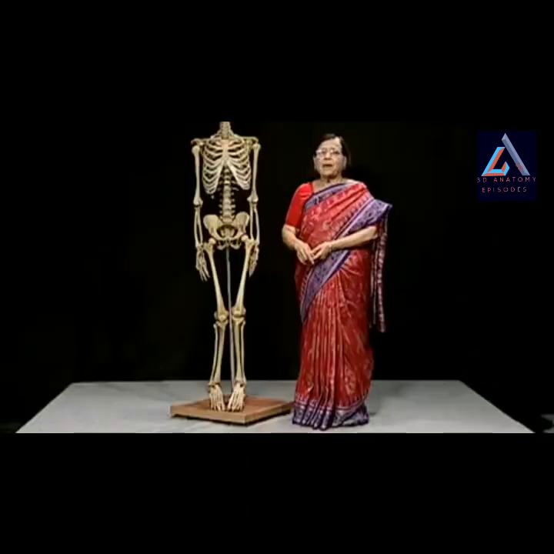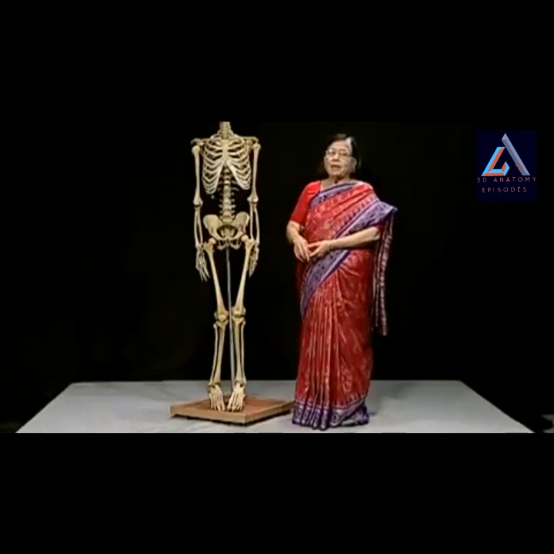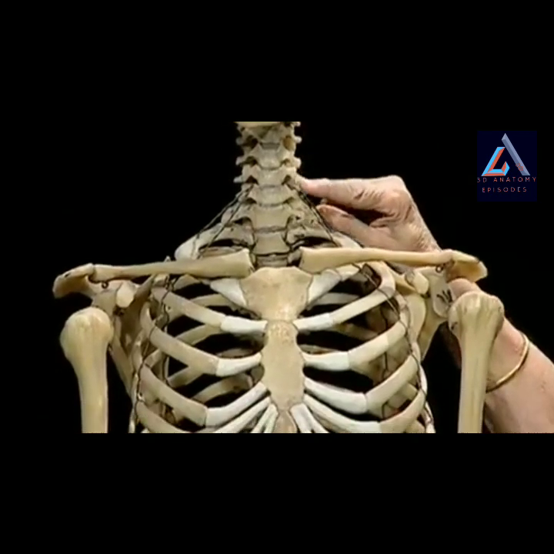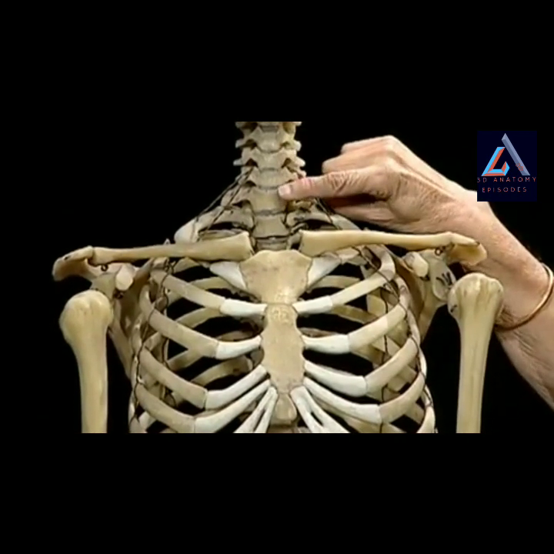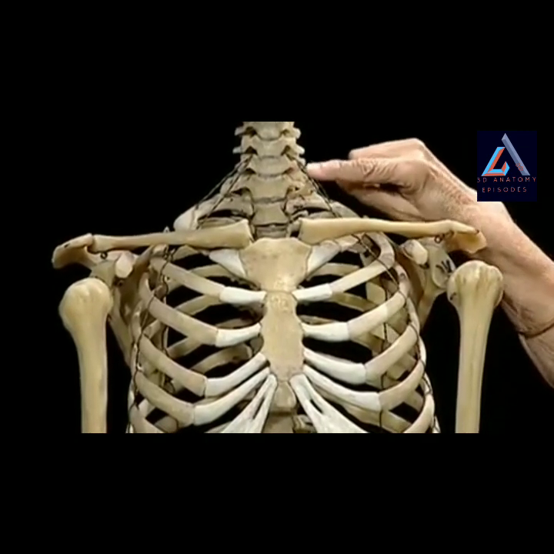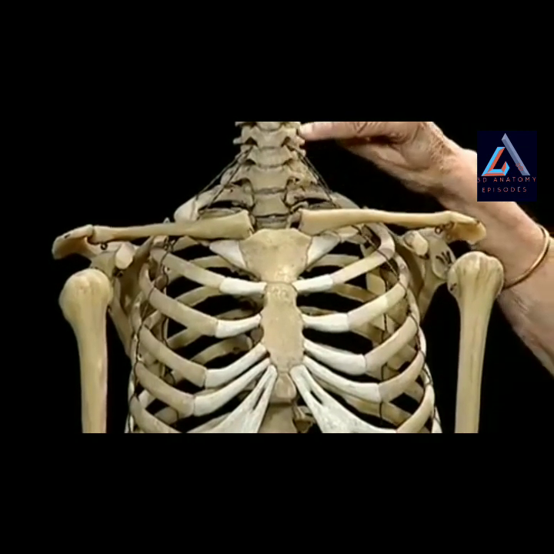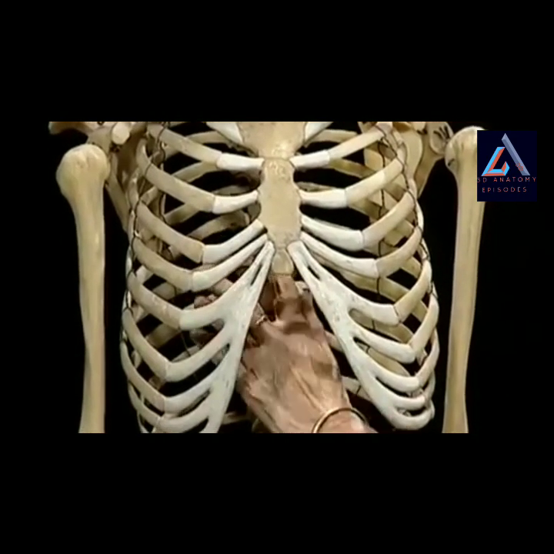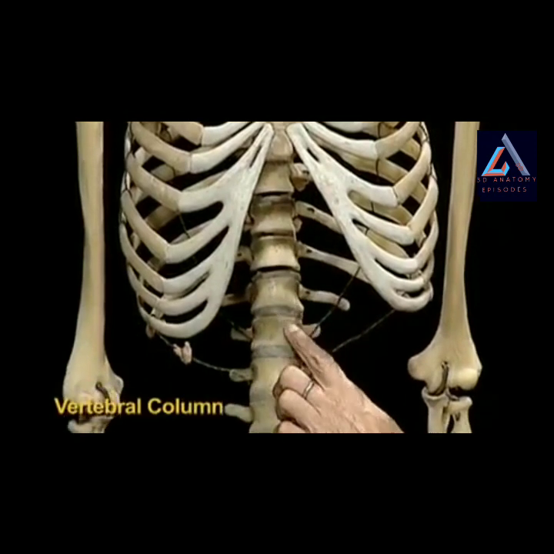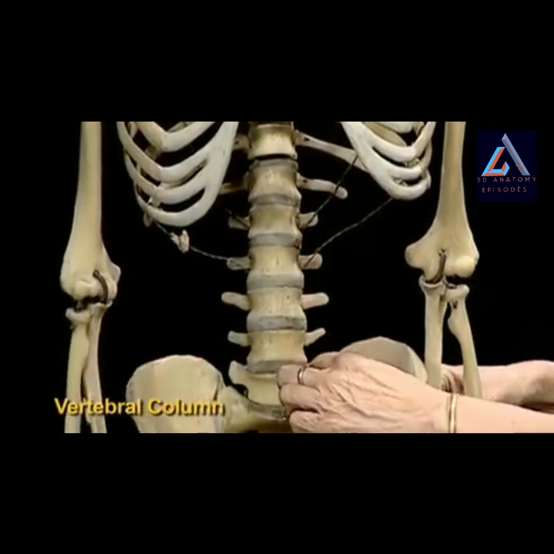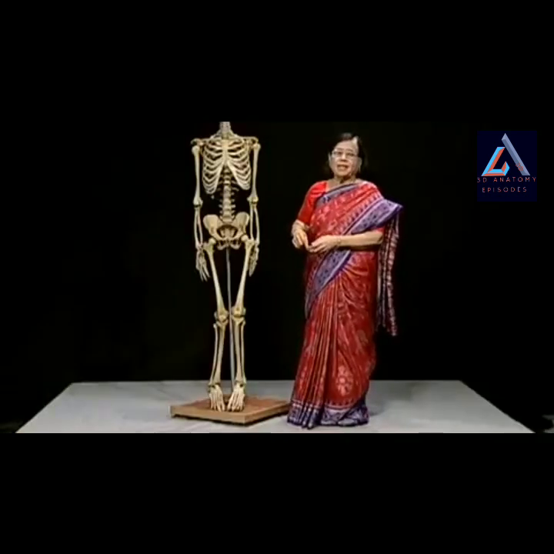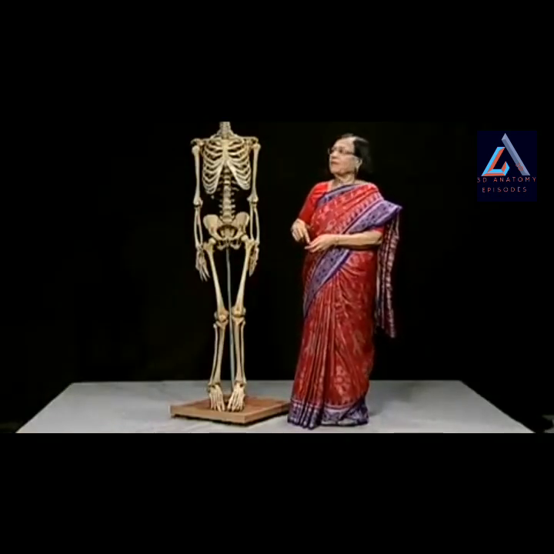Coming to the second part of the axial skeleton, which is the vertebral column. The vertebral column begins here and continues. You can see this part, and now it will continue further. I will show this from this side as well as this side. This is the whole vertebral column, and there are 26 vertebrae in our vertebral column.